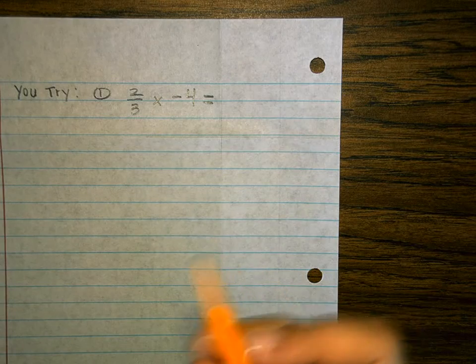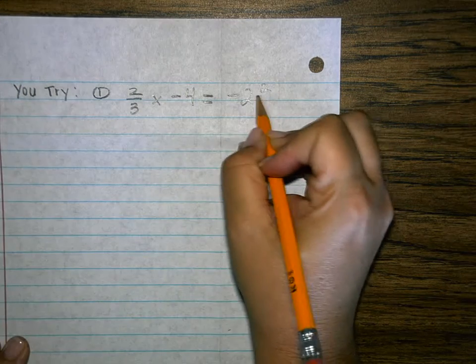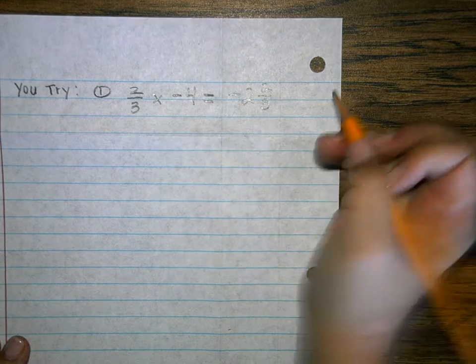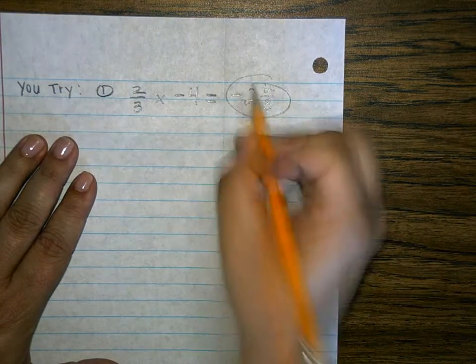Okay, 1, 2, 3, what's the answer? That didn't sound very good, did it? Okay, I heard some -2 and something. 2/3. -2 and 2/3. Okay, so those of you who said this are right. And those of you who weren't there yet or didn't say that, I'm going to show you how they got it. Okay? So the 2/3 is fine.